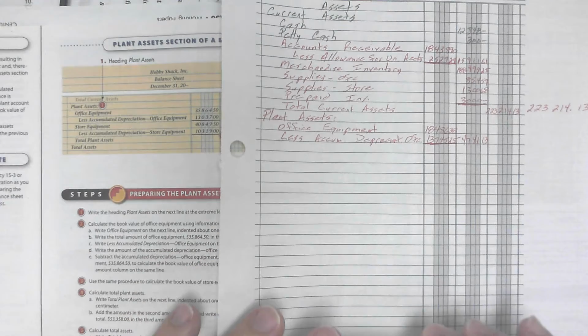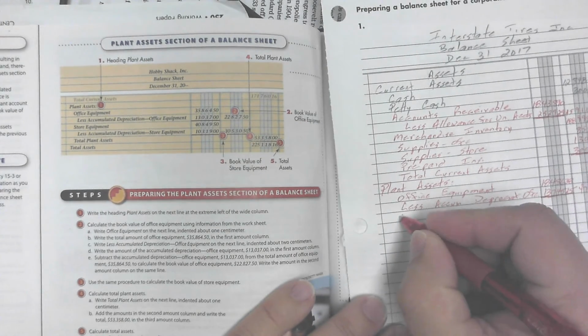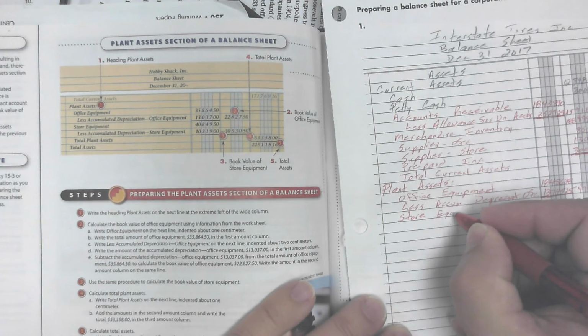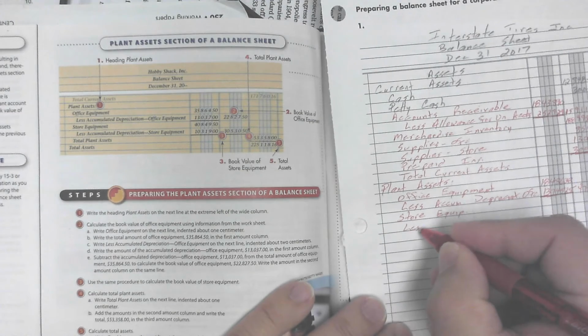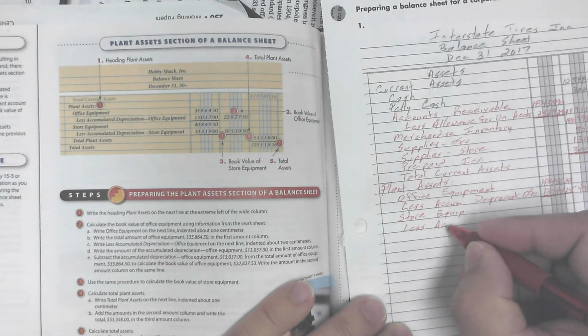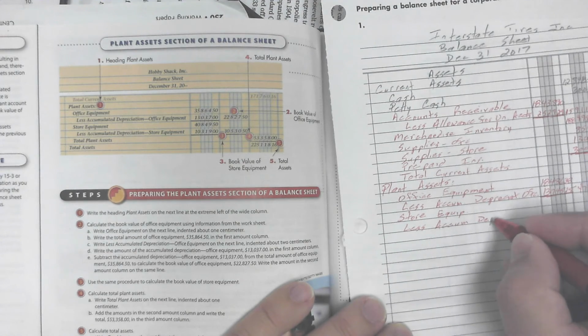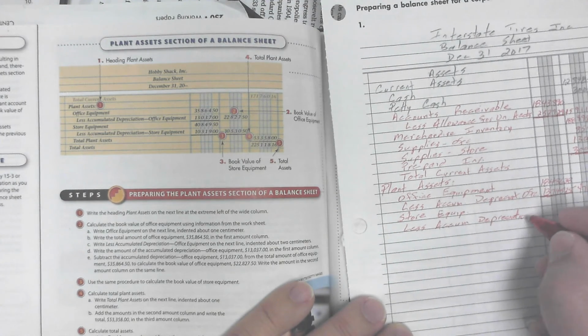So now we're going to do the same thing with store equipment. Store equipment, and then we're going to do a less accumulated depreciation, store equipment.